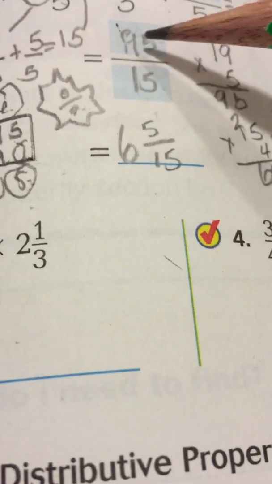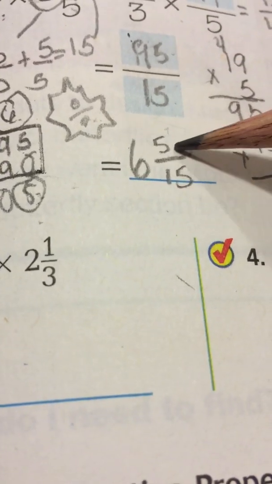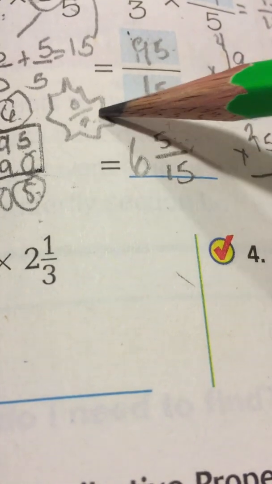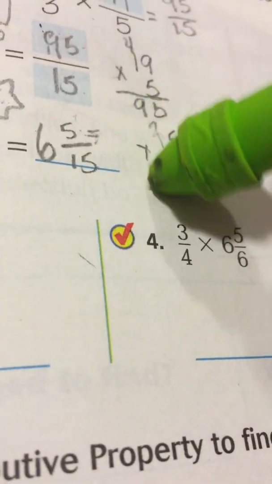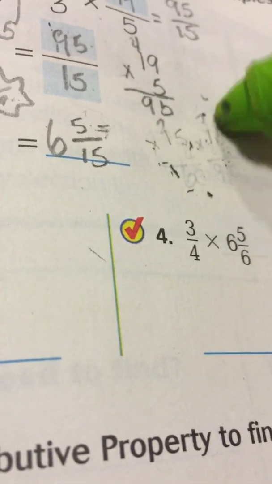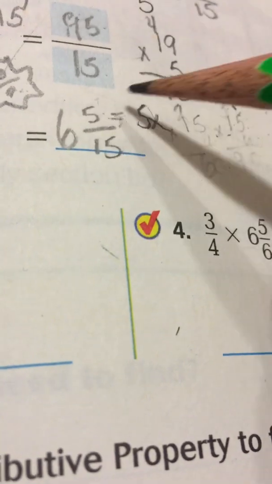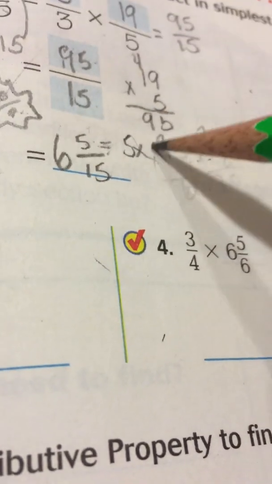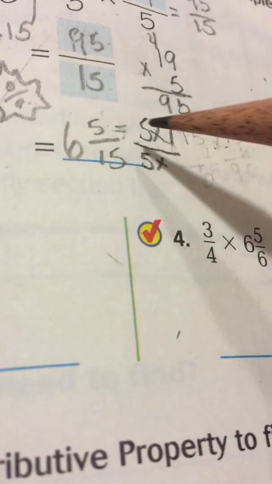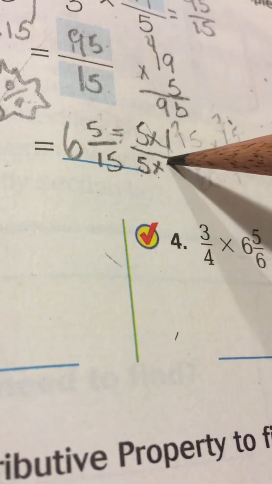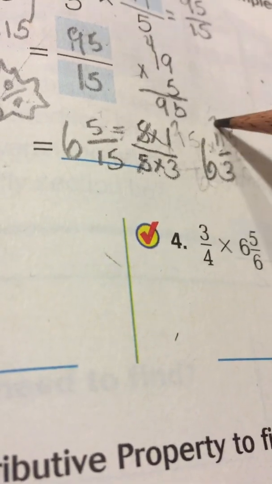Now, here's where I was talking about to simplify it. This can be simplified, guys. If the numerator is smaller than the denominator, you don't divide. You just simplify. What are we going to simplify by? We are going to simplify by 5, because the only numbers that can fit into 5 are 5 and 1. So we're going to go with 5, because if we did 1, it would just make the same 5, 15. 5 times what makes 15? 3. So our answer is 6 and 1/3.